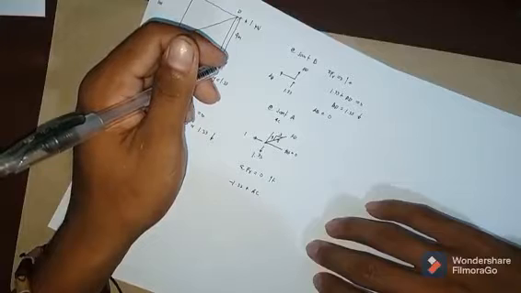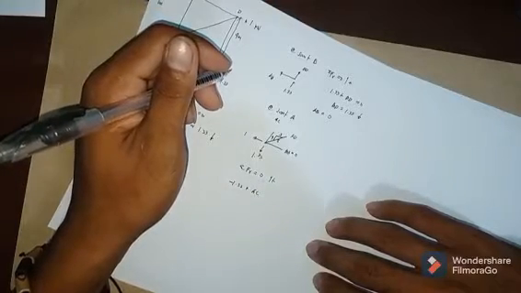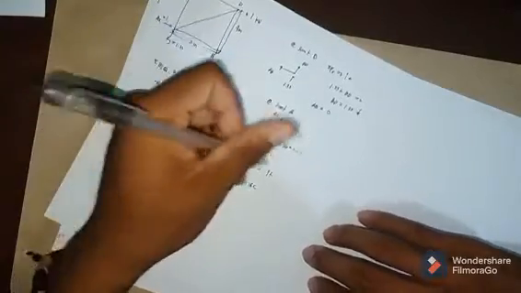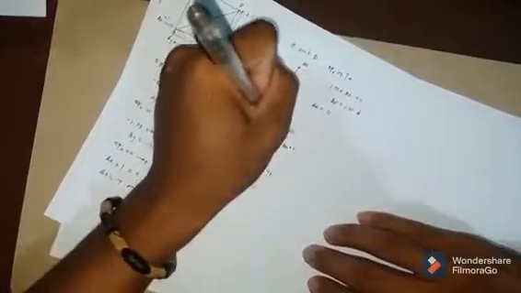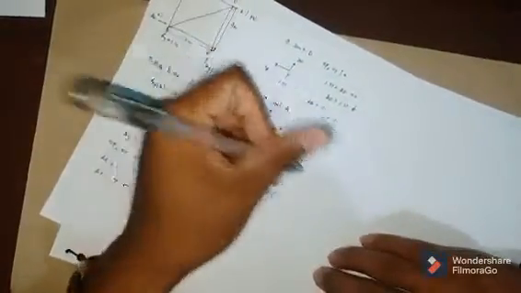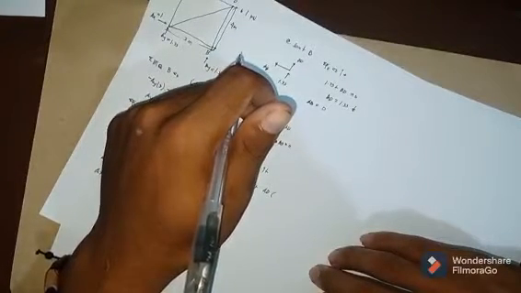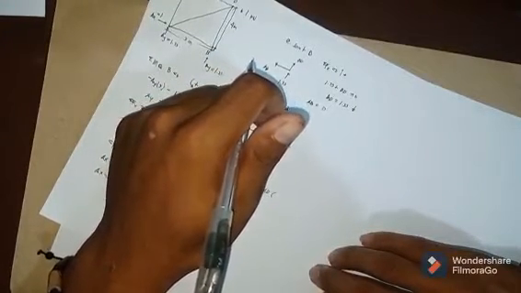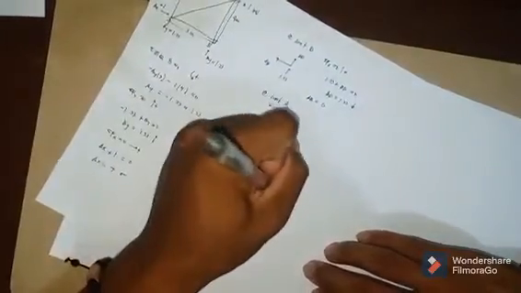Plus upward forces plus AD, and then rise over the hypotenuse, which is 4/5.